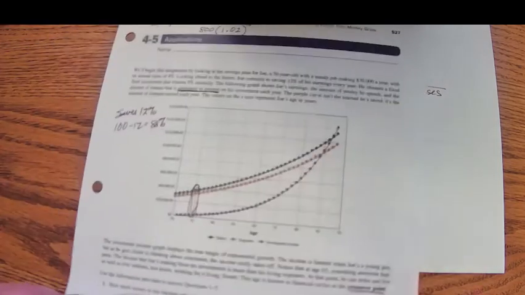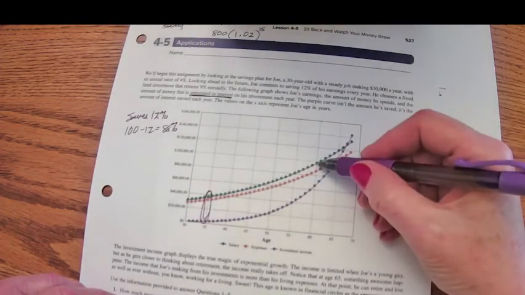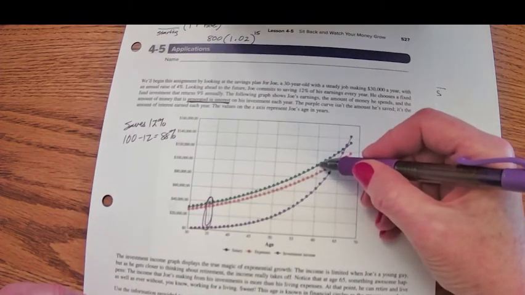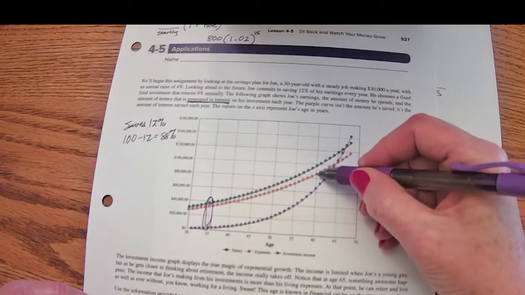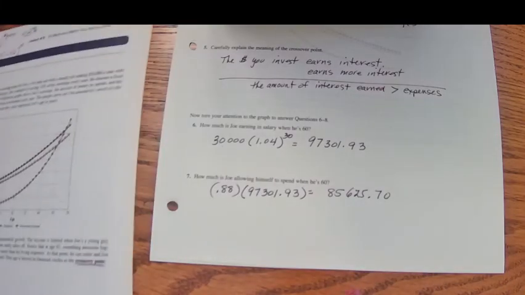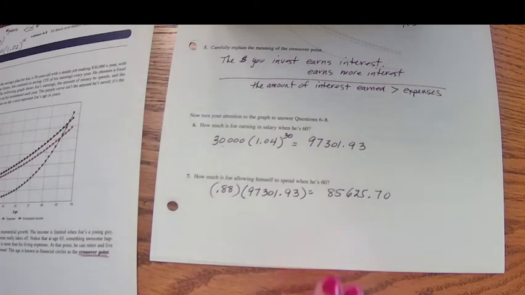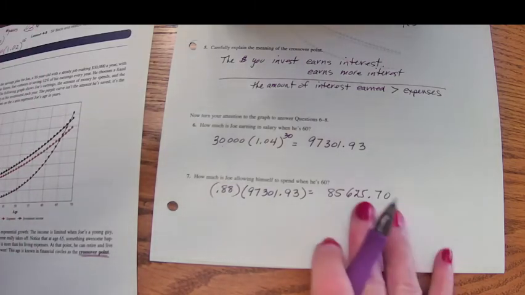And does that kind of look right? Let's look at 60. Yeah, that's about 97, really close to 100. Let's look here. Oh yeah, that's down a lot further. That's much closer to 80,000 than it is 100,000. So that definitely looks right on our graph as well.